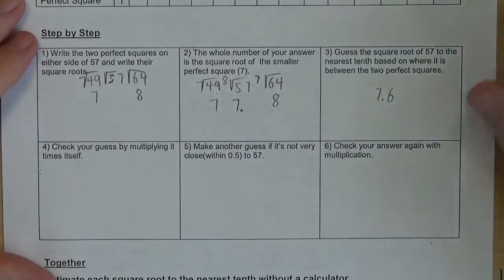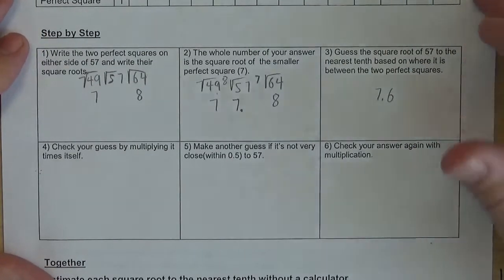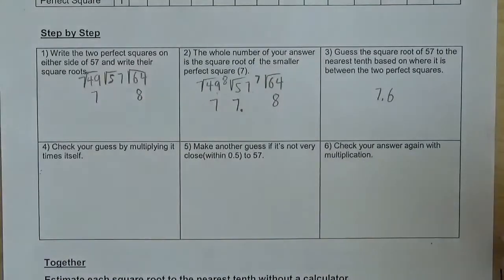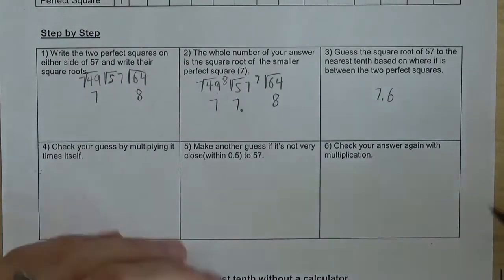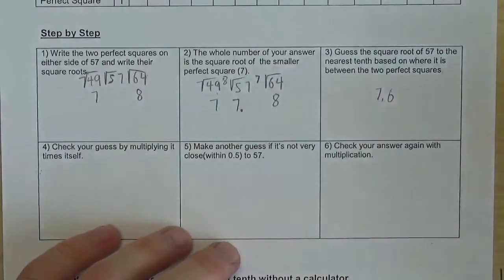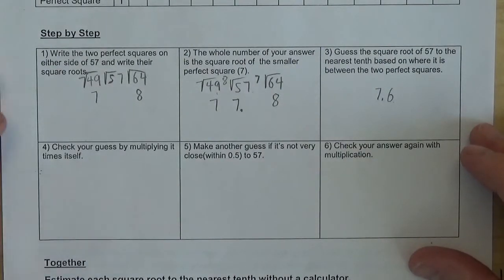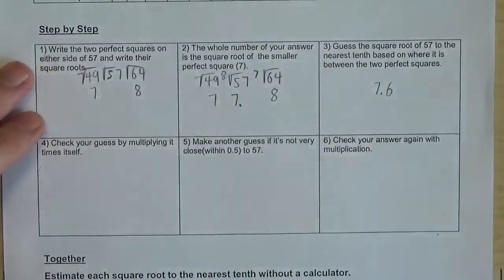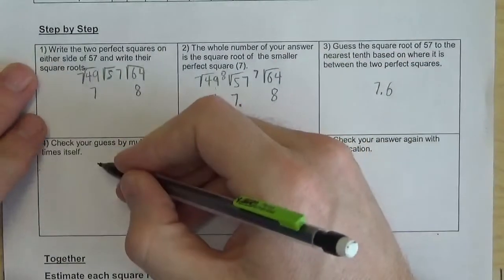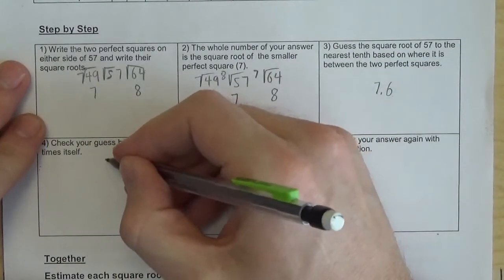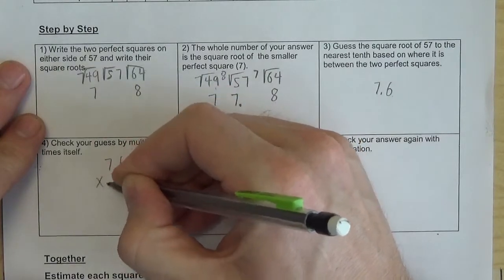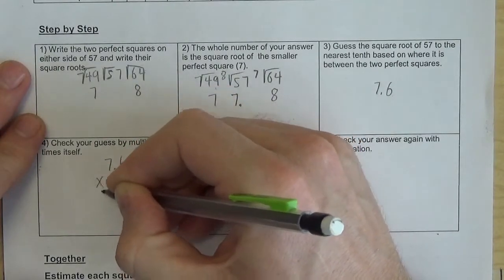But now we have to check to see if that estimate is a good estimate or not. So we're going to check our guess by multiplying this number, 7.6, times itself, because when you take the square root of something, you're saying that this is the number times itself that equals 57. So now we're going to test out to see if that's true. We're going to take 7.6 times 7.6 to see how close we get to 57. So that's going to be the next thing here on step number 4: multiply 7.6 times 7.6.